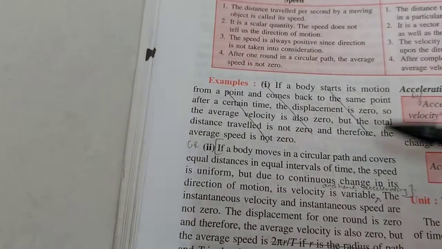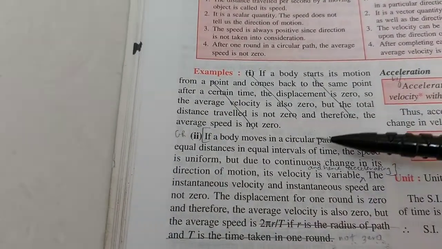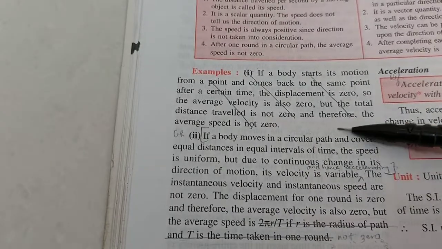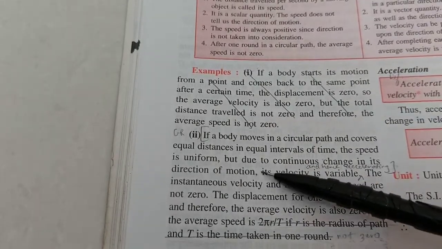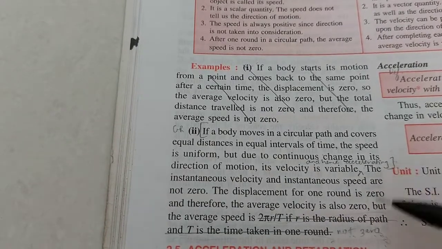Example number 2, mark it as a GR: why is a body moving in a circular path a variable velocity? As I said, because the direction keeps on changing. Just add something here: and hence accelerating.